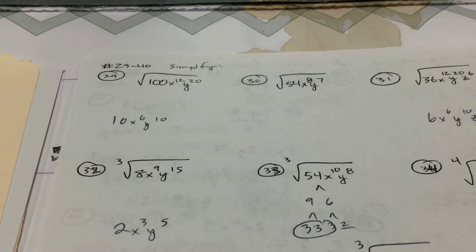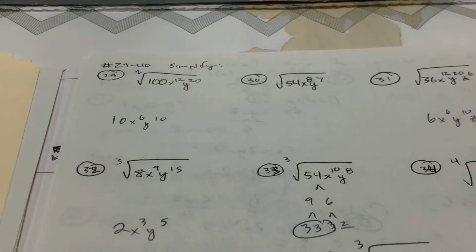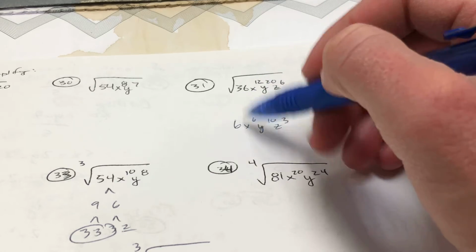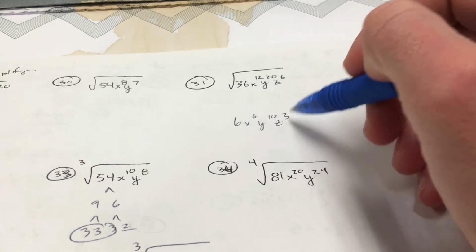29 is a complete jailbreak. Square root of 100 is 10. 2 goes into 12 6 times. 2 goes into 20 10 times. Square root of 36 is 6. 2 goes into 12 6 times. 2 goes into 20 10 times. 2 goes into 6 3 times.